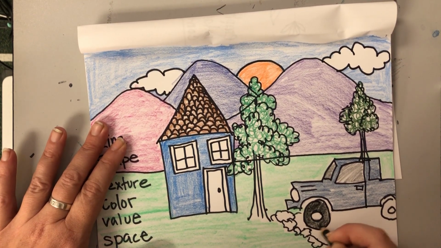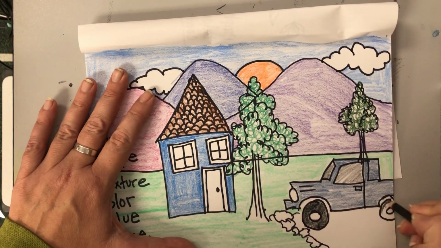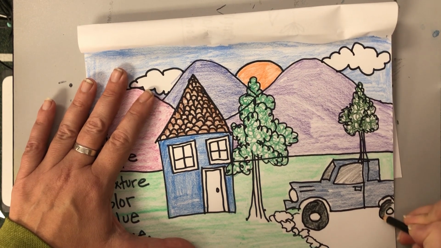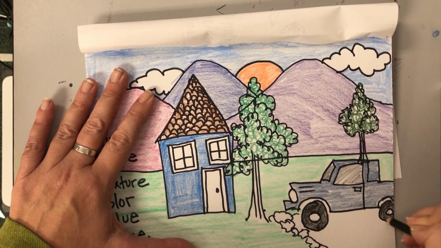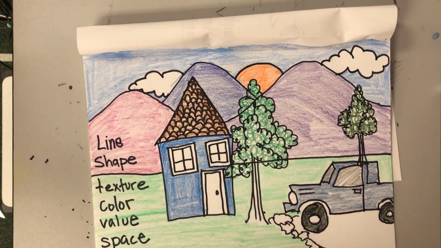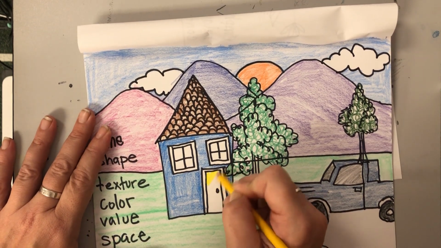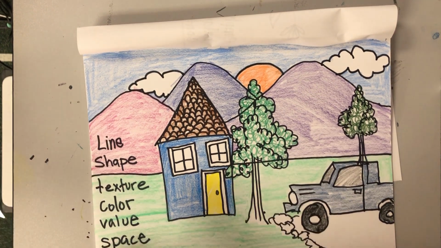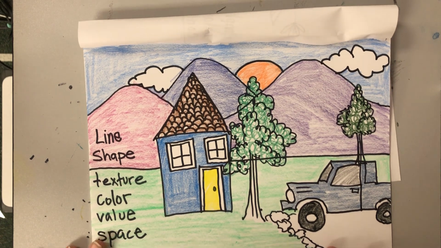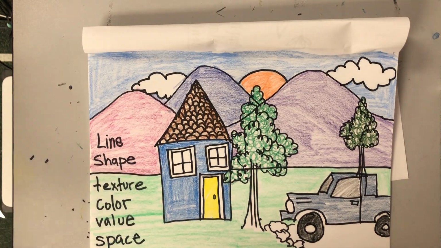There's value again. If I use the black lightly, it's a lighter black or gray. And then I want the tires to be really dark. So I push harder. And that's some color value. All right, so there you go. These are your elements of art.